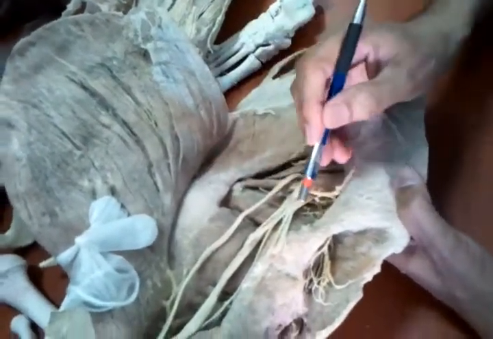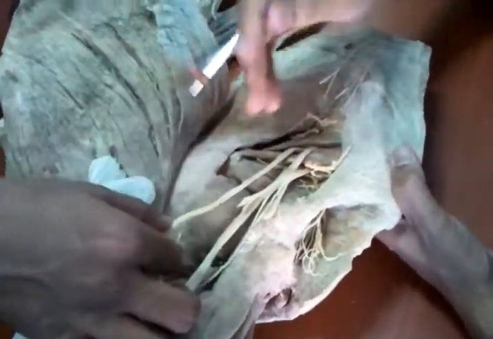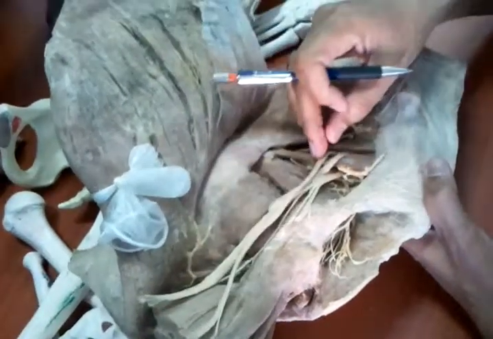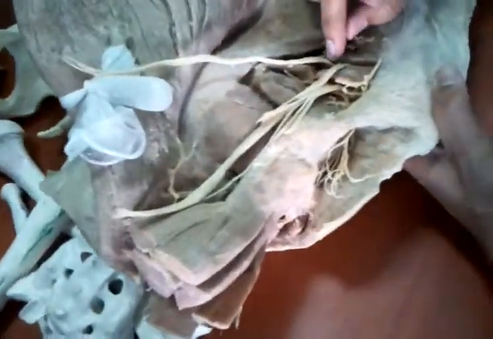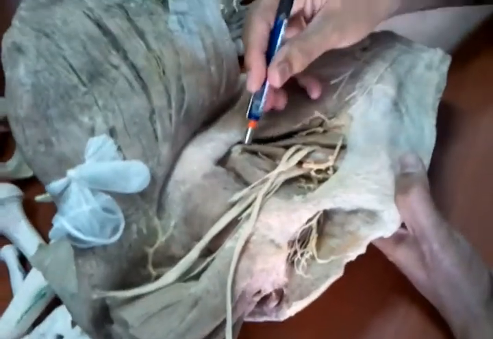They appear for a short while. The other structures, like the sciatic nerve and the posterior cutaneous nerve of the thigh, usually come below the piriformis. Sometimes this pierces the substance of piriformis. This is the total piriformis.